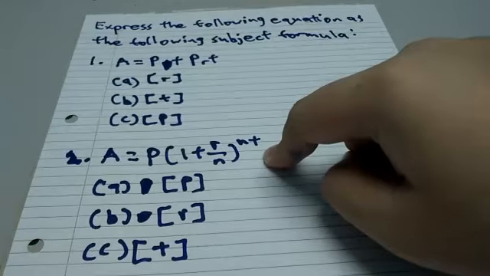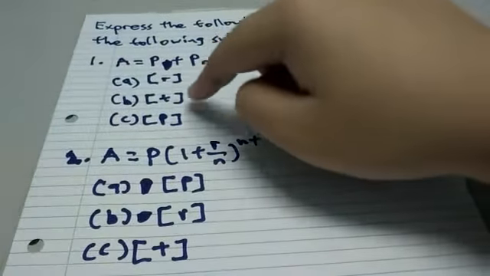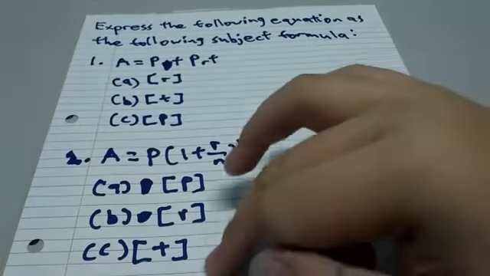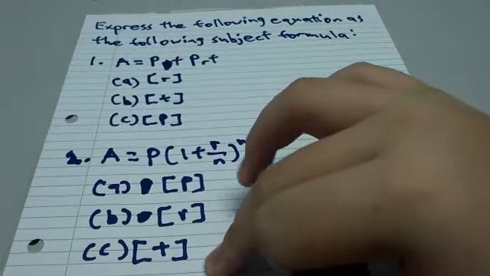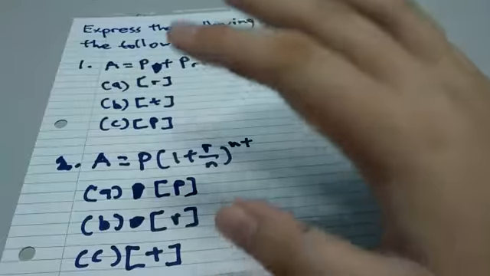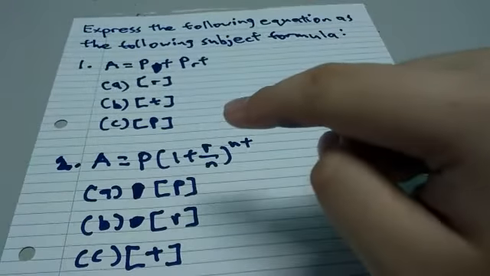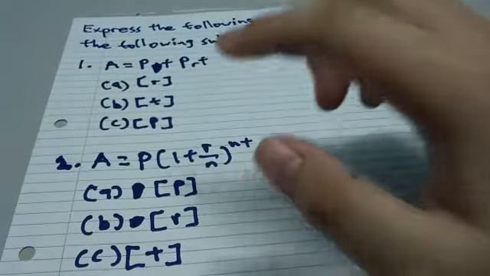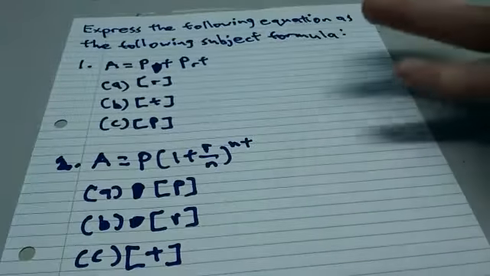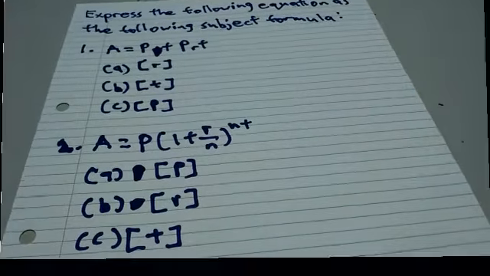And then what I have here is we need to express this whole thing as subject formula. So if you guys are really interested in this question, please pause the video and then try it for yourself.